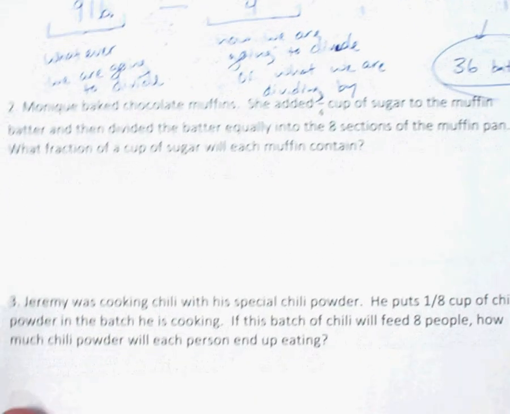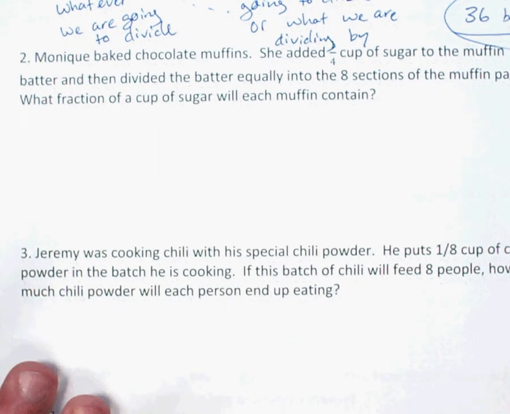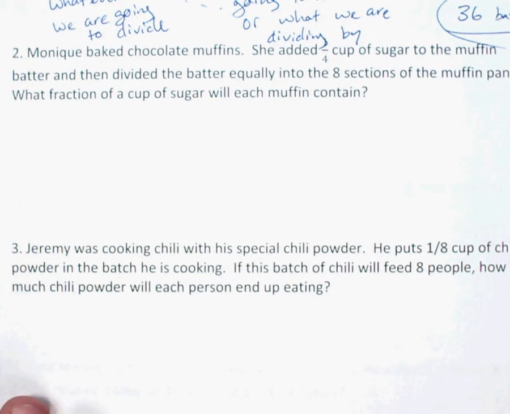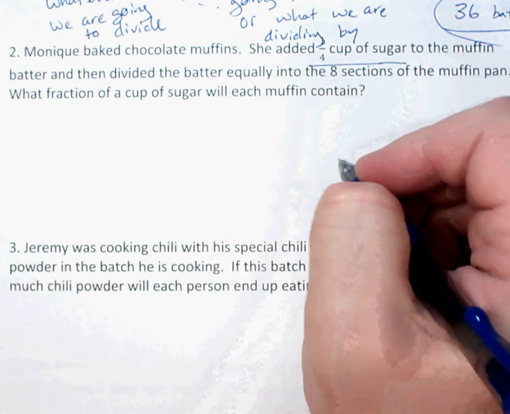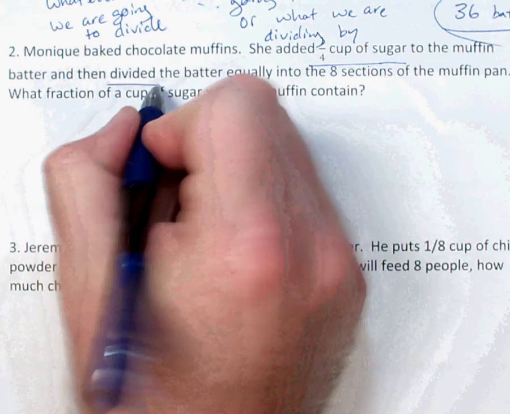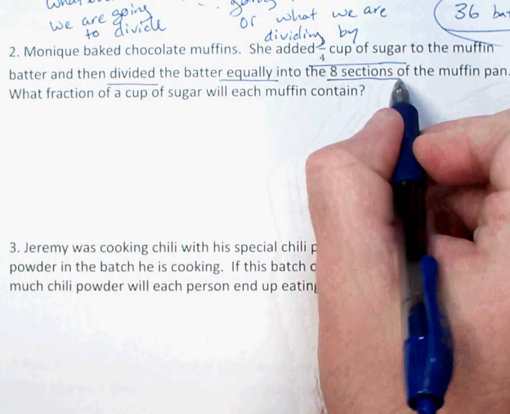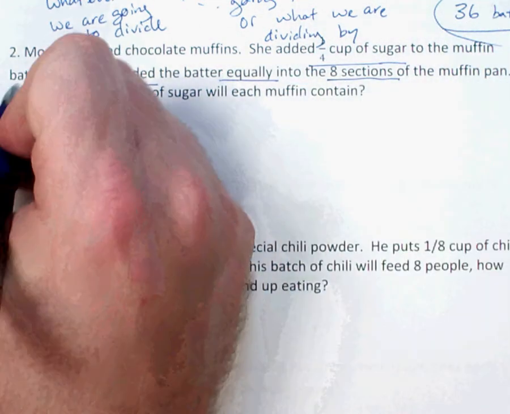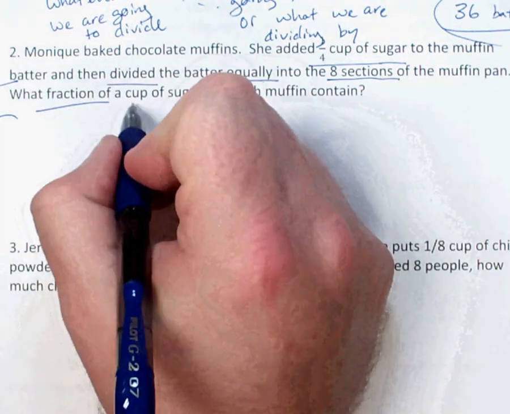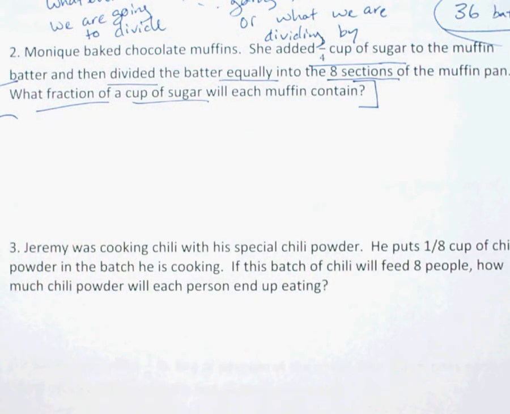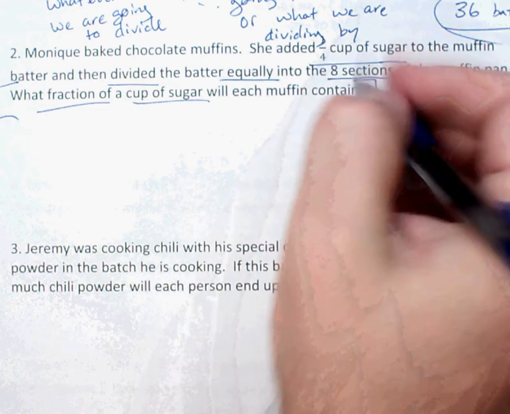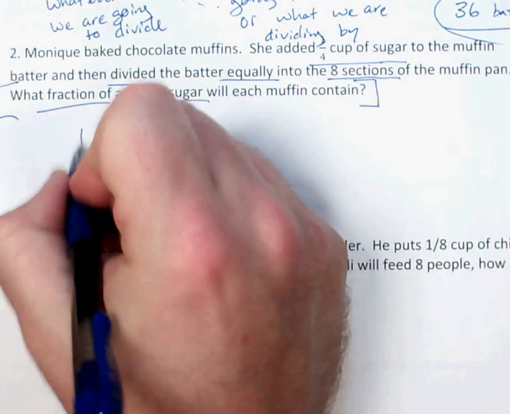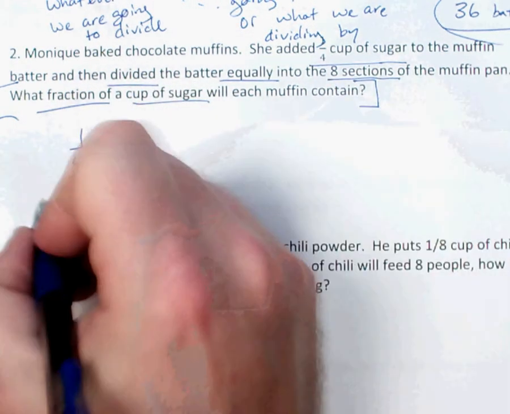Number 2. Monique baked chocolate muffins. She added 1/4 cup of sugar to the muffin batter and then divided the batter equally into 8 sections of the muffin pan. What fraction of a cup of sugar will each muffin contain? All right, so this one's a little trickier because the thing that we are dividing is this 1/4 cup of sugar.